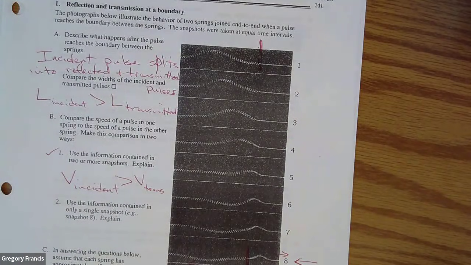And that is that whenever we have any kind of wave phenomena that reaches a boundary between a fast medium and a slow medium, part of the energy gets transmitted into the new medium, and part of it reflects back into the old medium.